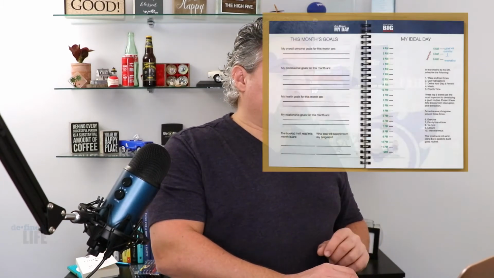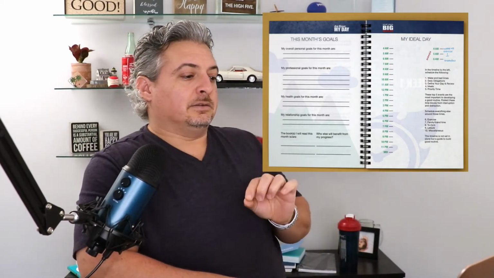So the first thing we're going to talk about here is the ideal day. Now this page appears, as you see, across from this month's goals.